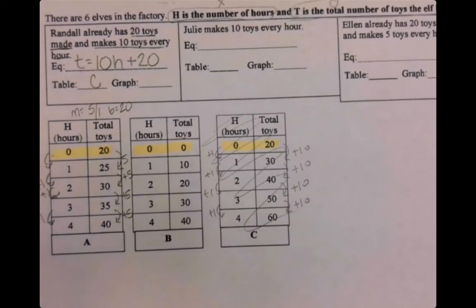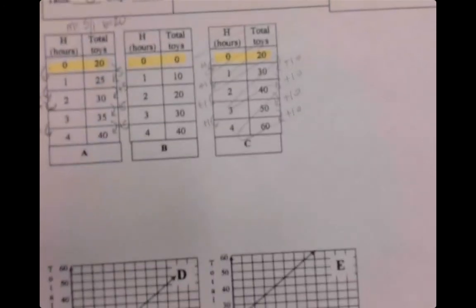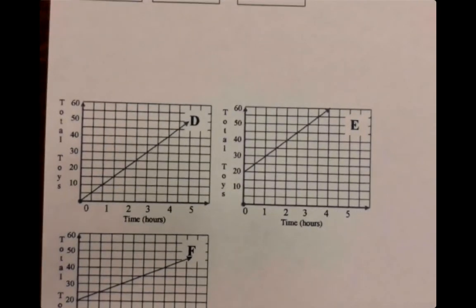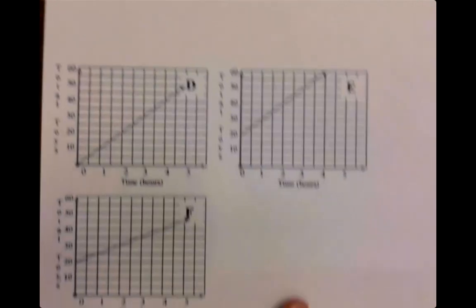Okay? And then from there, we would look at the graph. So which graph has a y-intercept of 20?